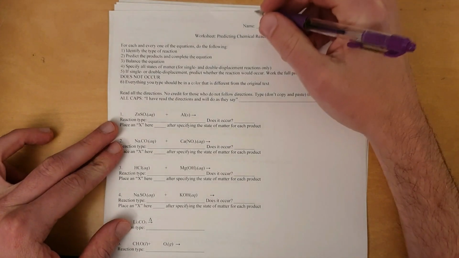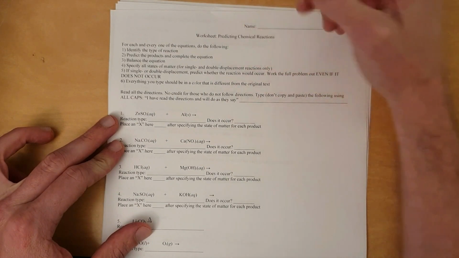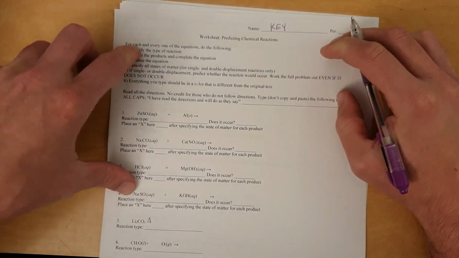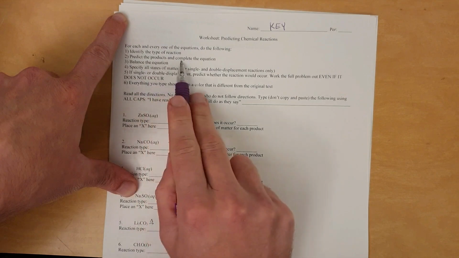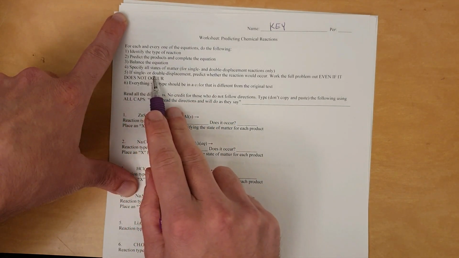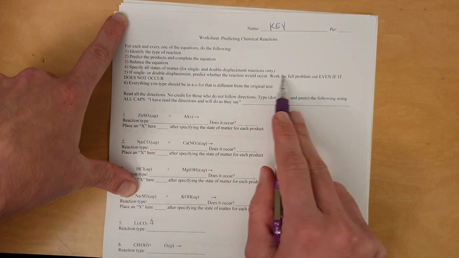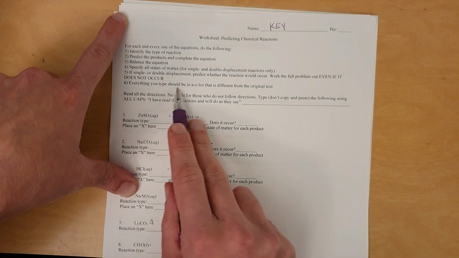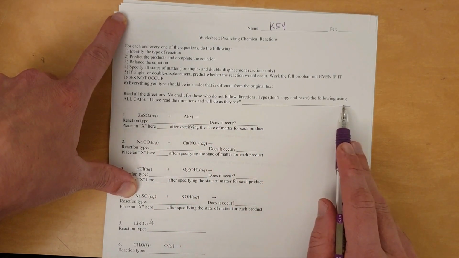All right, ladies and gentlemen, let's have a look at how you go about taking care of this task of predicting chemical reactions. All right, let's make the answer key. Read all the directions. So you're going to identify the type of reaction, predict the product, complete reaction, balance the equation, specify all states of matter, and if a single or double displacement, predict whether the reaction would occur, work the full problem out even if it does not occur. And if you're typing, then this should be in a color different from the original text. So you read all the directions, say, I've read the directions, and we'll do as they say.